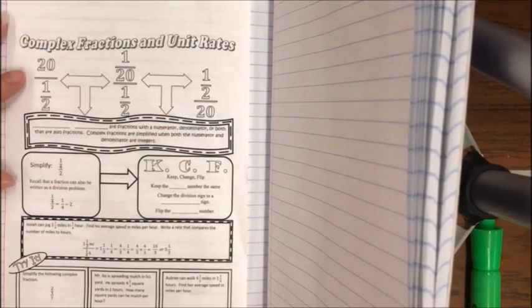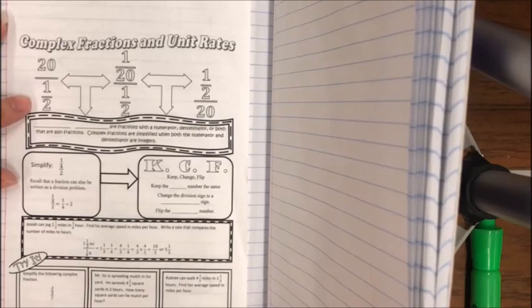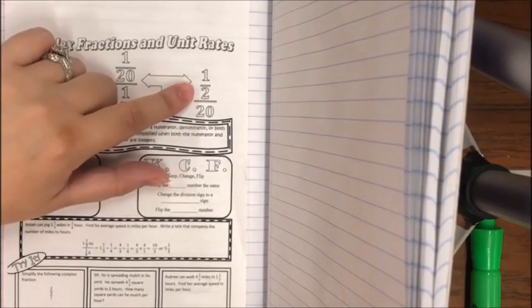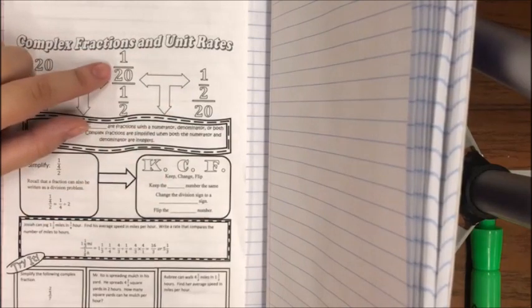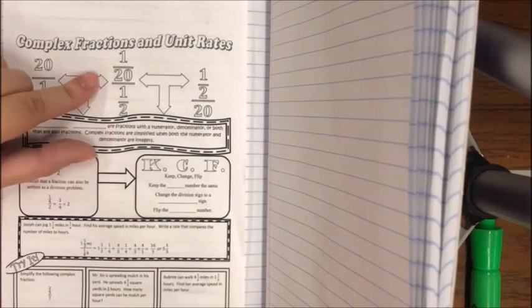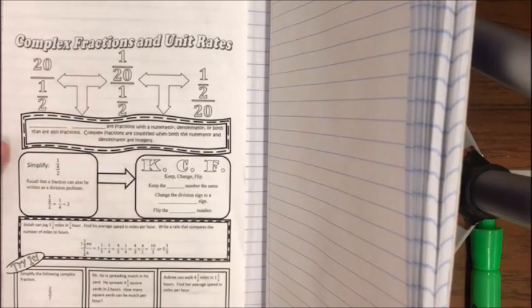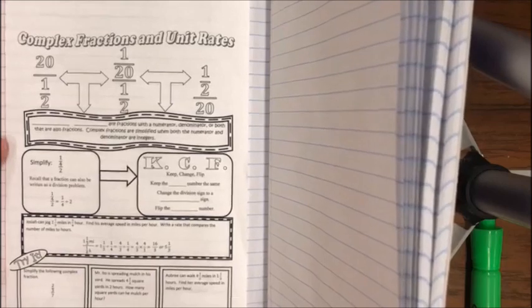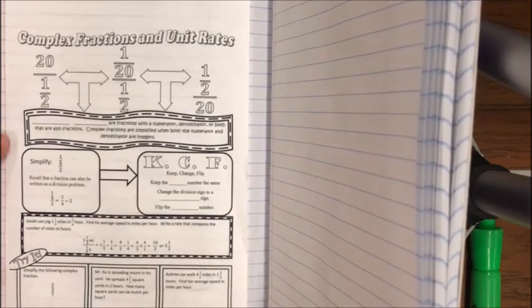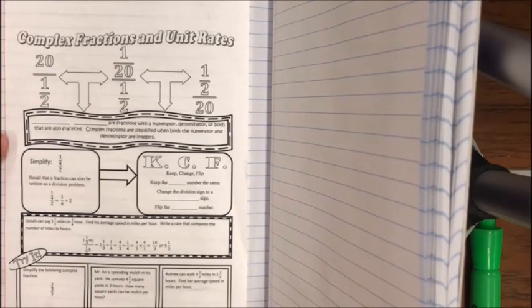So you can have a fraction in the denominator, the numerator, or you can have a fraction in both the numerator and the denominator for it to be considered a complex fraction. So the first thing that we have on our doodle notes is blank blank are fractions with a numerator, denominator, or both that are also fractions.